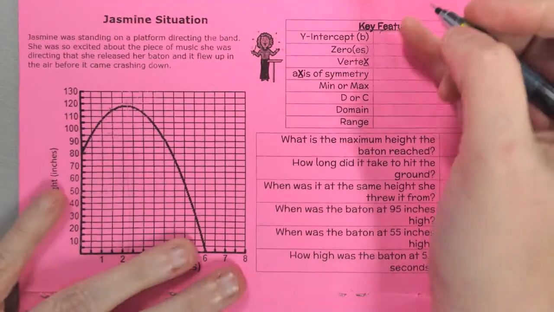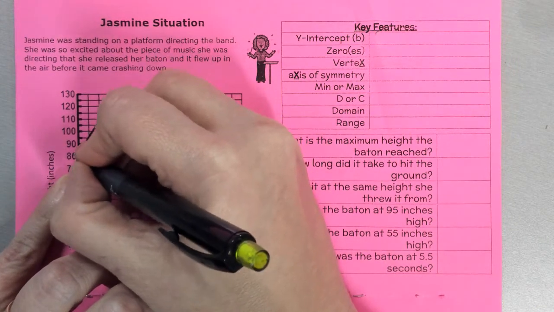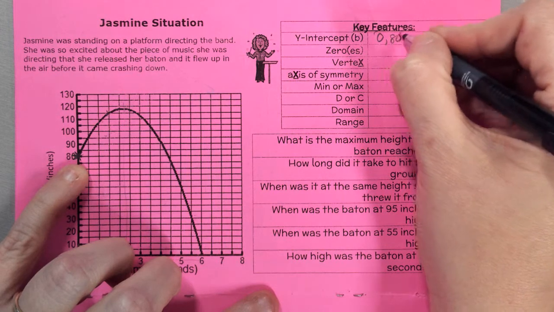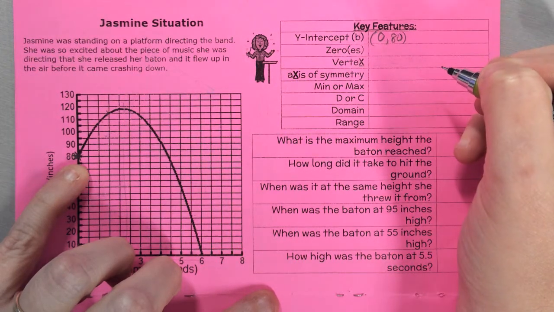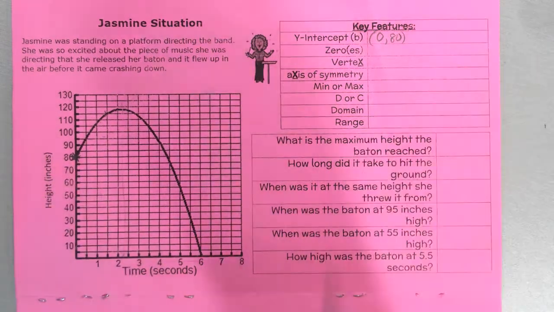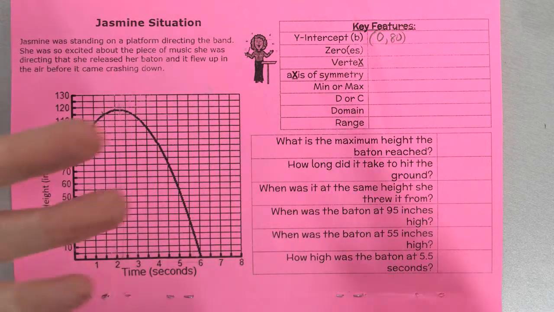All right. So the y-intercept is where this thing crosses the y-axis. Well, it crosses at (0, 80). Okay? All right, so that's the first key feature. Zeros. Now, we've talked in the past about how we have either 0, 1, or 2 zeros.